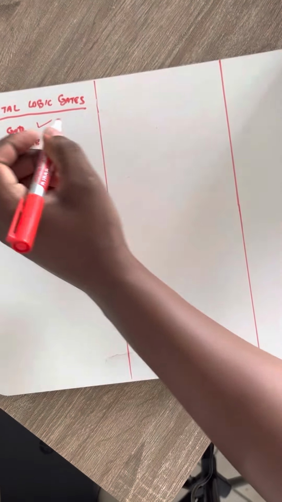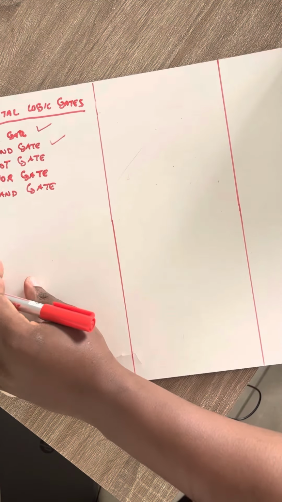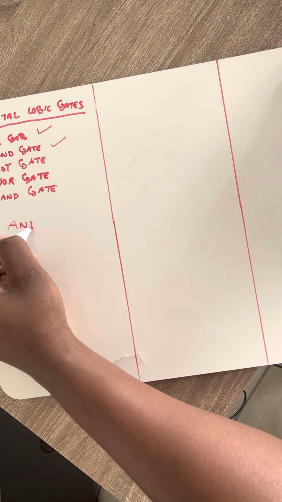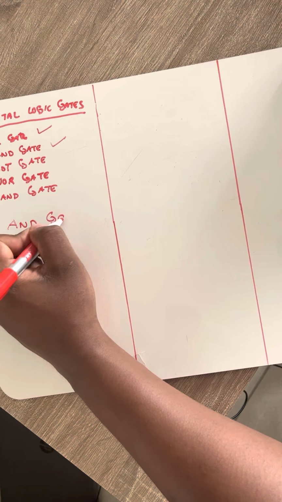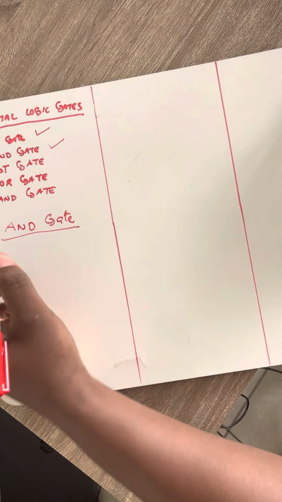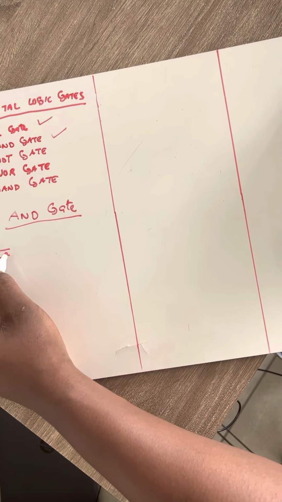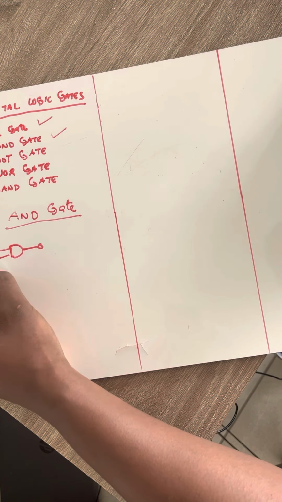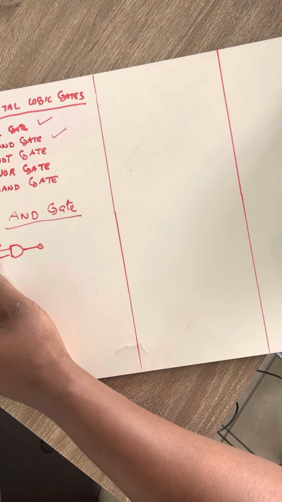Today we'll be talking about the AND gate. So number 2 will be the AND gate. Basically, an AND gate is the opposite of an OR gate. Let's first draw the symbol of an AND gate. This is an AND gate, with inputs A and B.